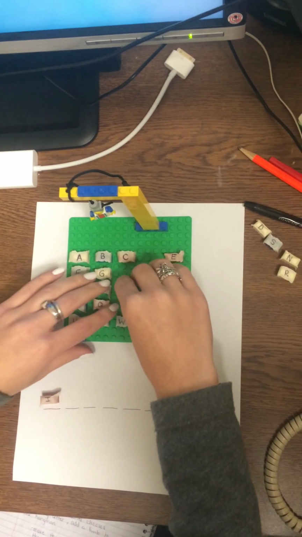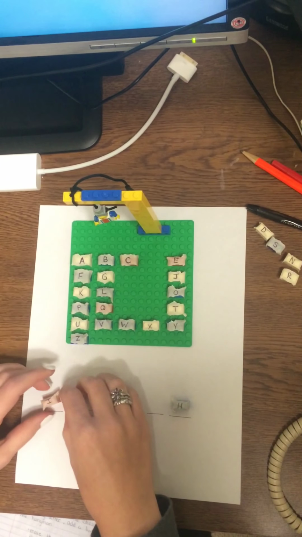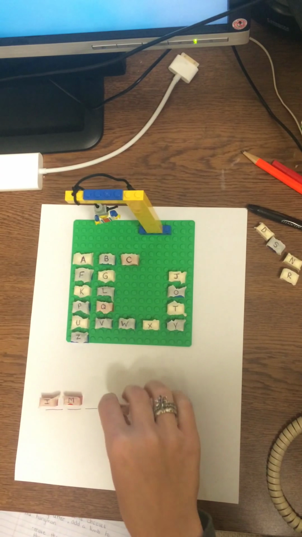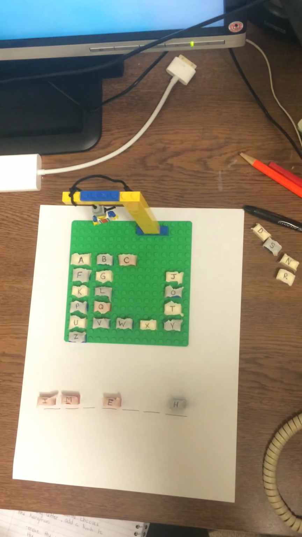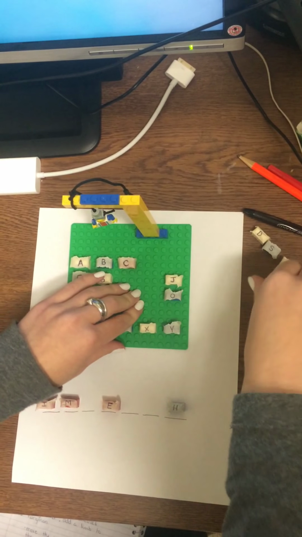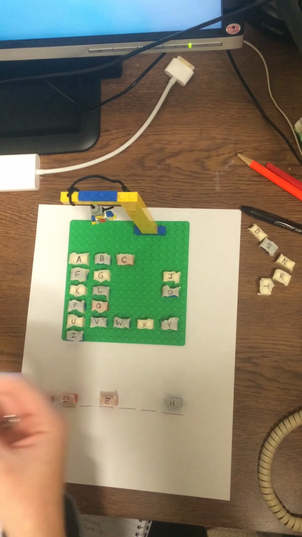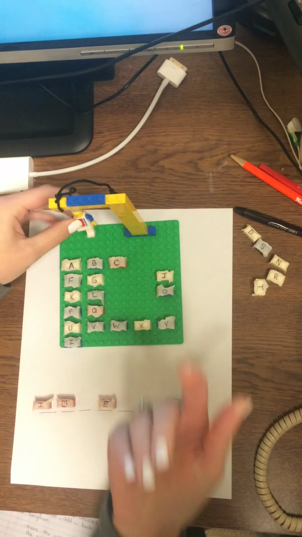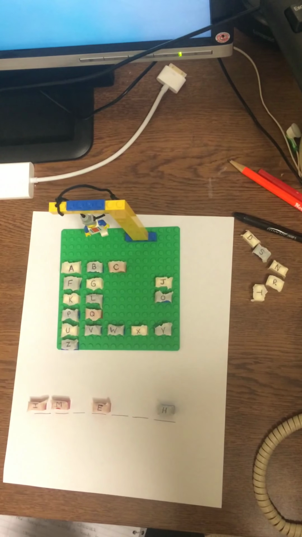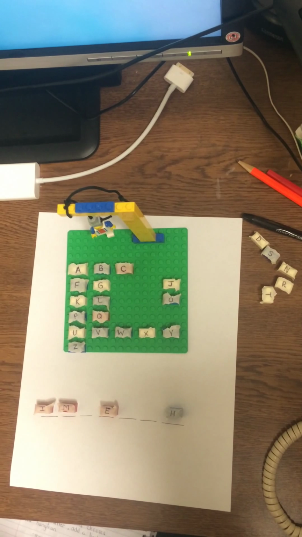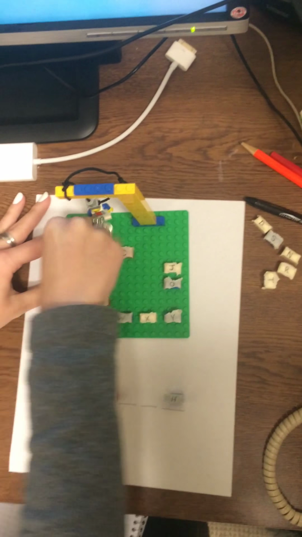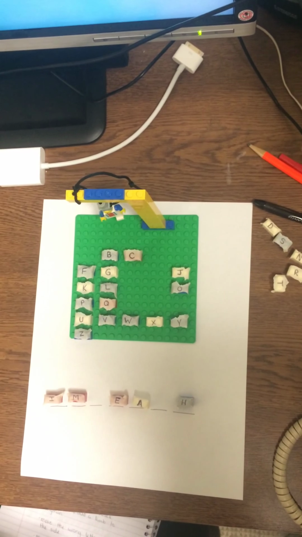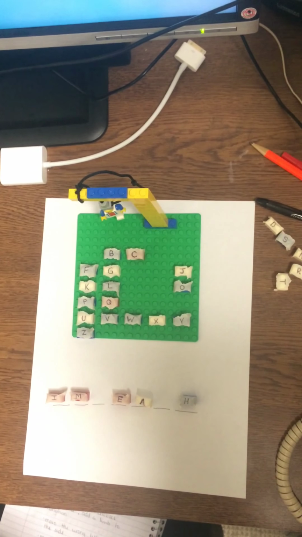M. E. T. T is not a letter, so then you could add the pants, and again you could put one of the legs back, that way you can have a longer hangman game. A. P.